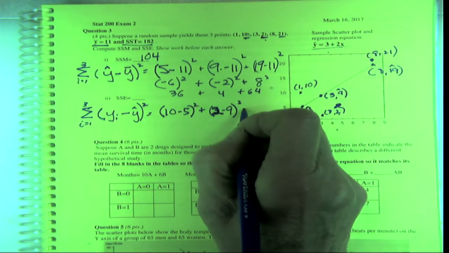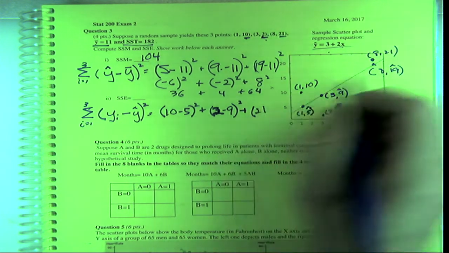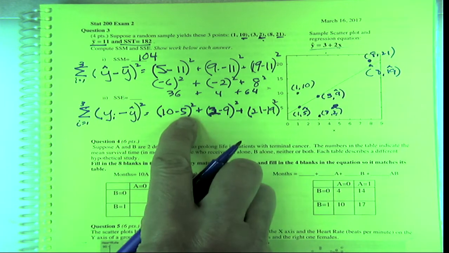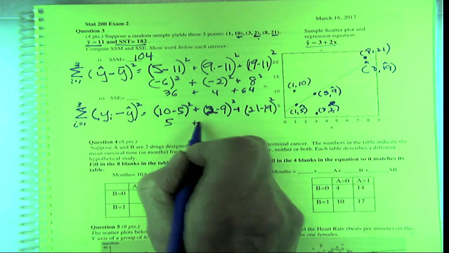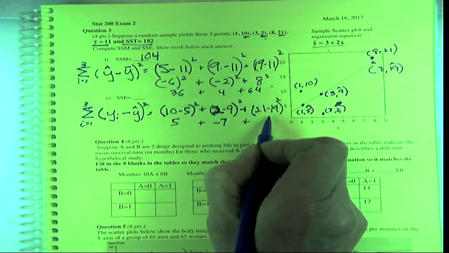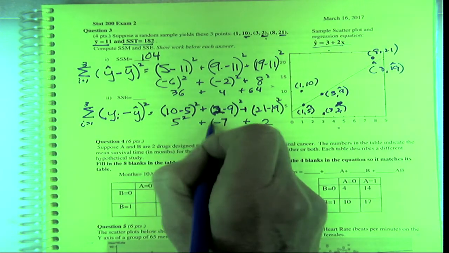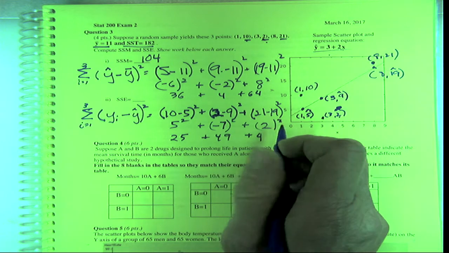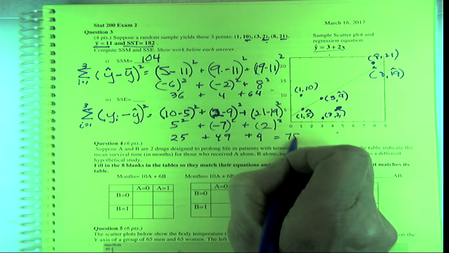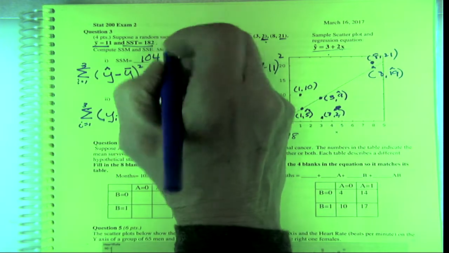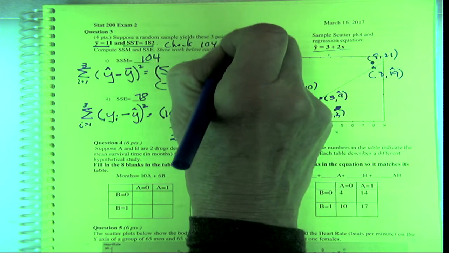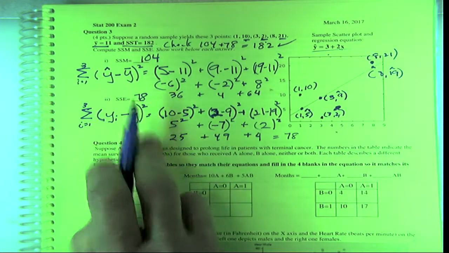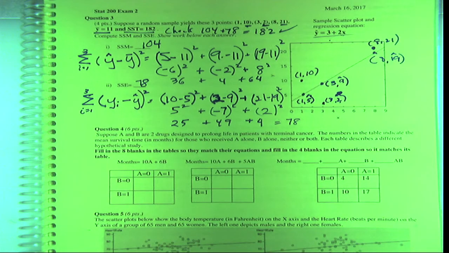Okay? And the last one's going to be what? 21 minus 19. And again, you could check inside here if you wanted to, just to make sure your arithmetic's right, that 5, plus negative 7, plus 2 adds up to 0, and it does. And then we square them. So we get 25 plus 49 plus 4. And what does that equal? That equals 78. So now you want to check what? That 104 plus 78 equals 182. And you didn't have to go through that. You could have just done the subtraction once you found one, you didn't have to do both. But it's a good check. All right, any questions on that?